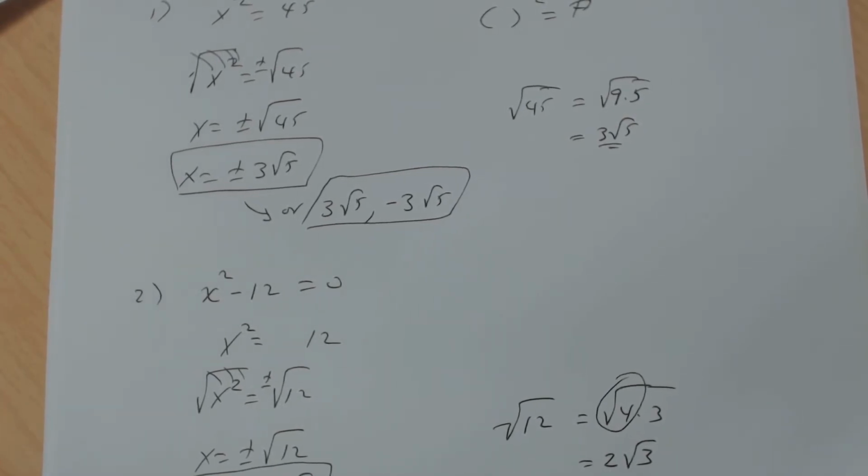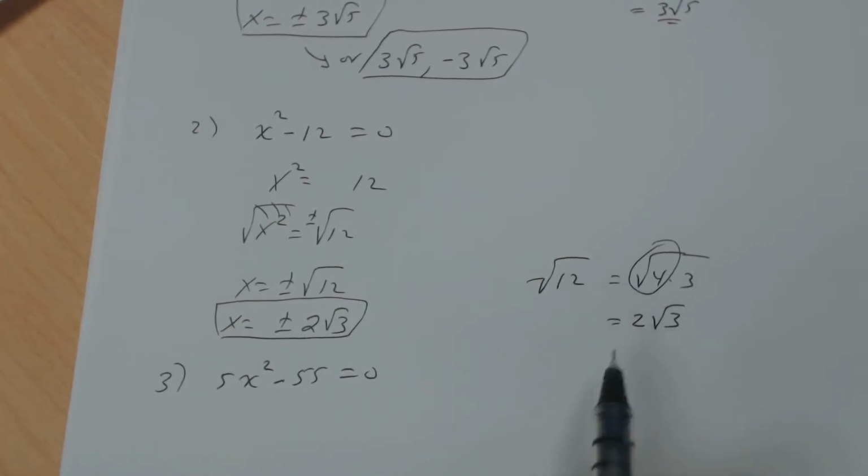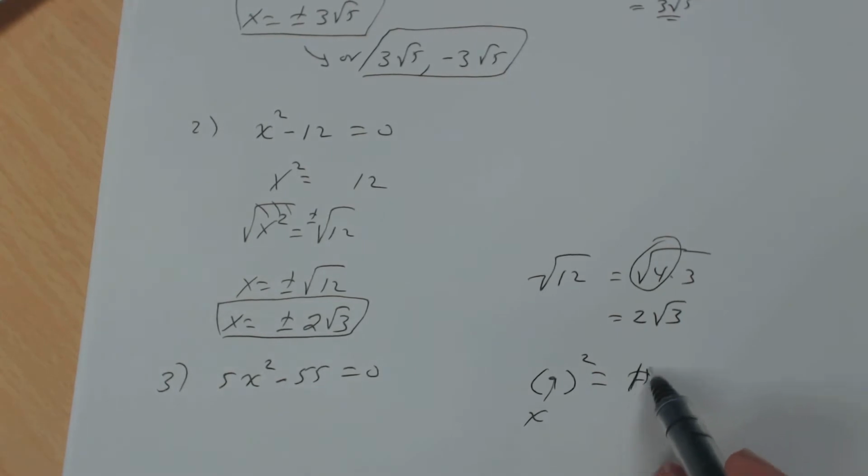Number 3. Suppose you had 5x squared minus 55 equals 0. Again, remember, I've got to get it in this form if I want to use the square root property: something squared equals a number, where the base involves the variable x. The base here must have x in it, and the other side must only be a real number.